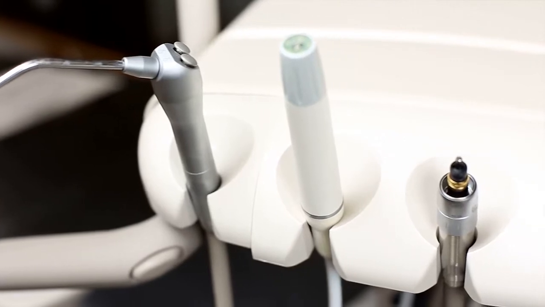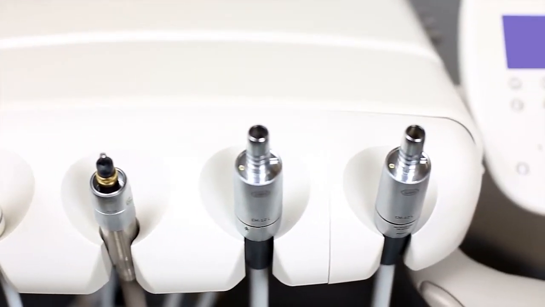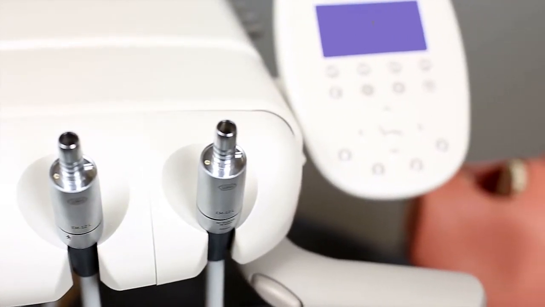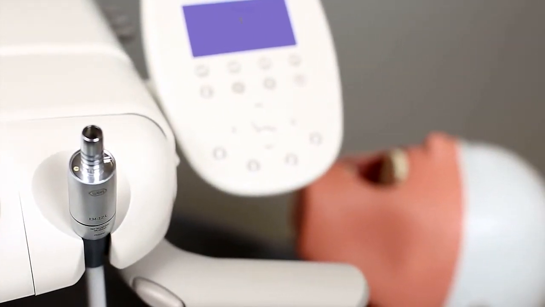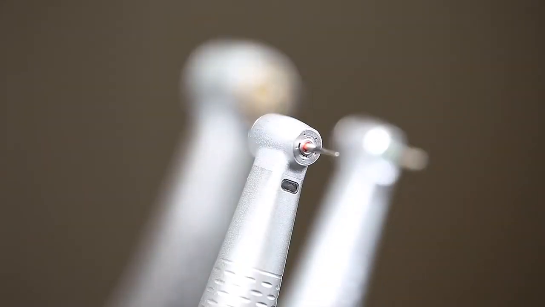Depending on which drive possibilities are available to a dental unit, different possibilities are available to the user for achieving these speeds. At a basic level, we can differentiate between air-driven and electric-driven transmission instruments.